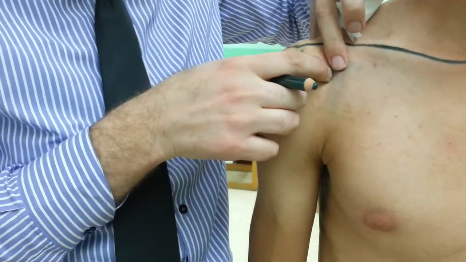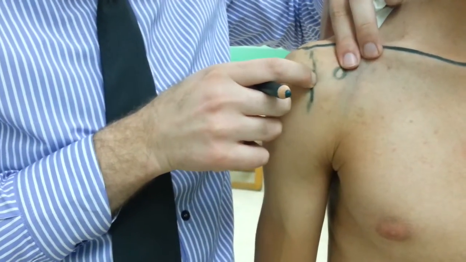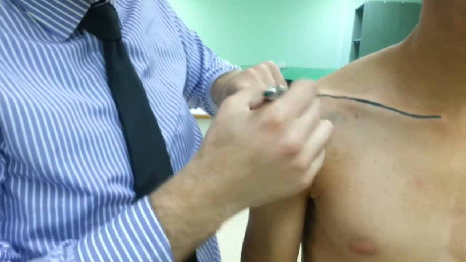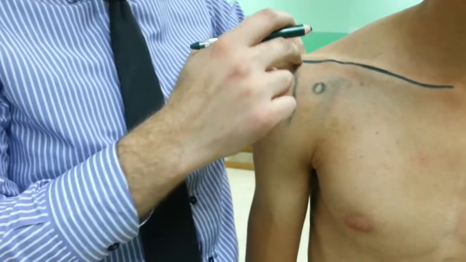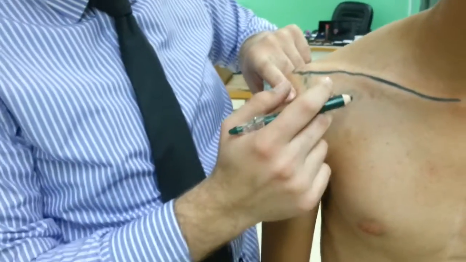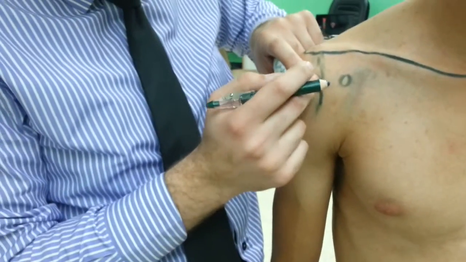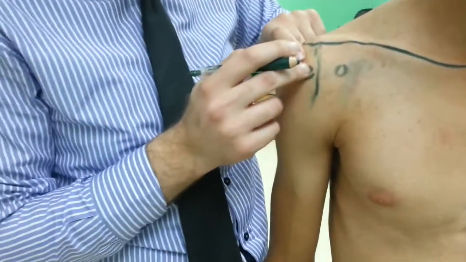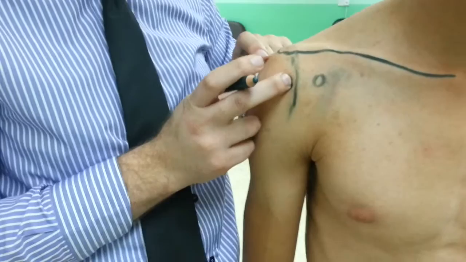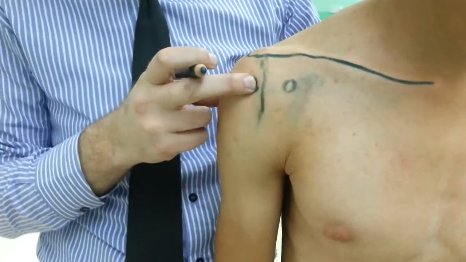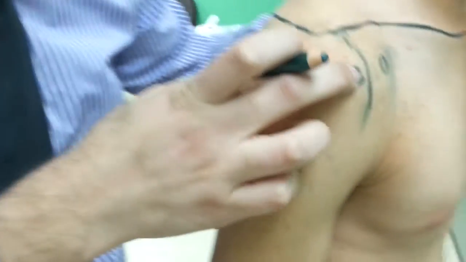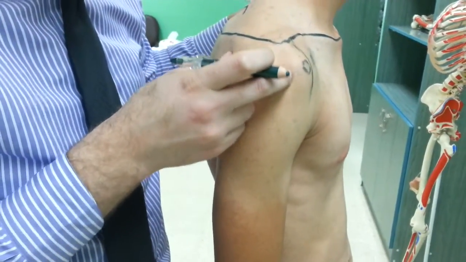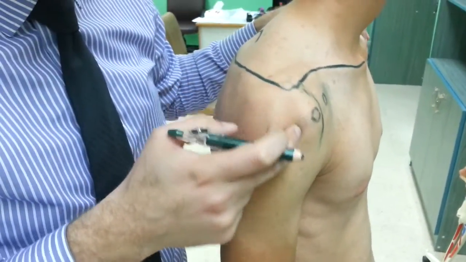We will go to the lateral side up to where we find another bone. So this is the line that we draw from the acromion. Medial to it we find the coracoid, and just lateral to it we can find another bone structure, which is the lesser tubercle of the humerus. From the lesser tubercle of the humerus we will go around up to where we find a groove.